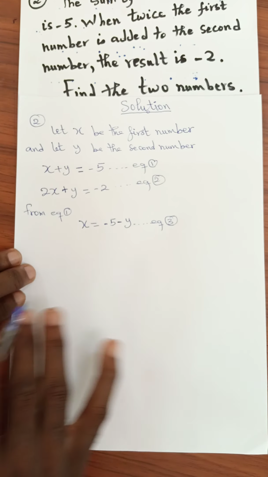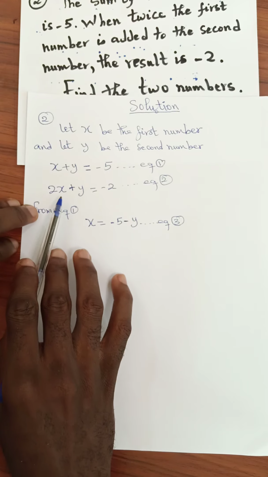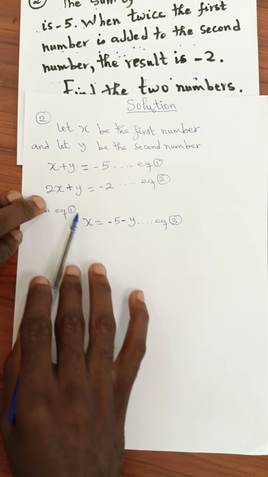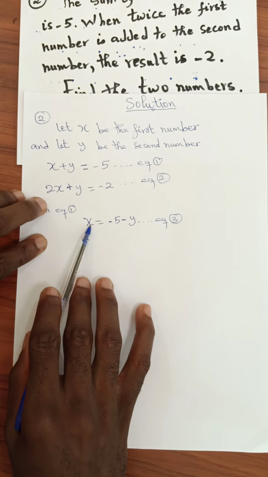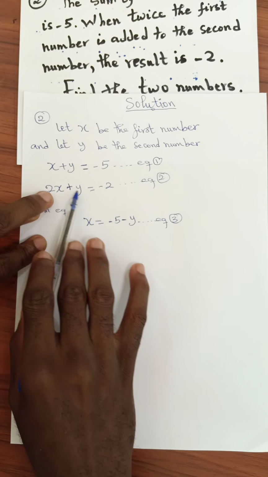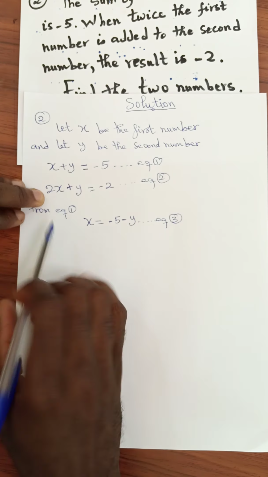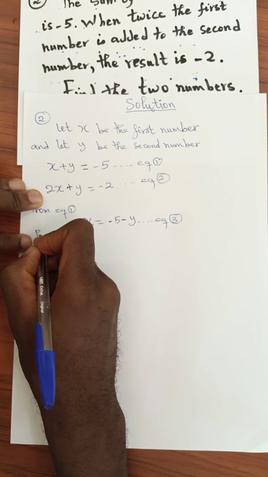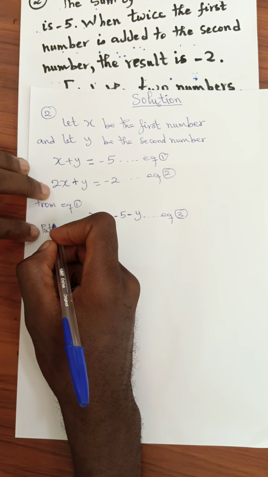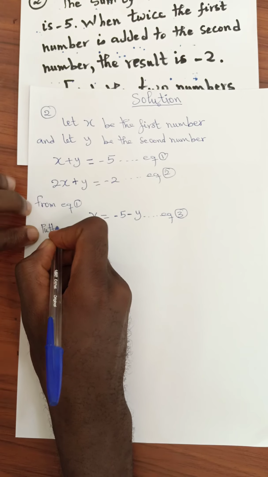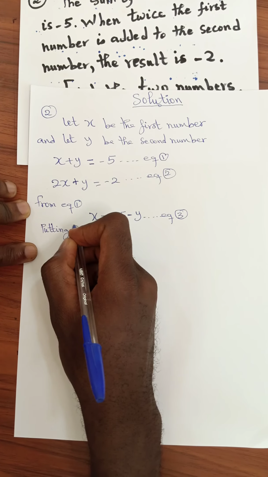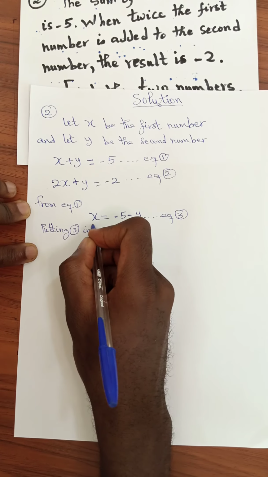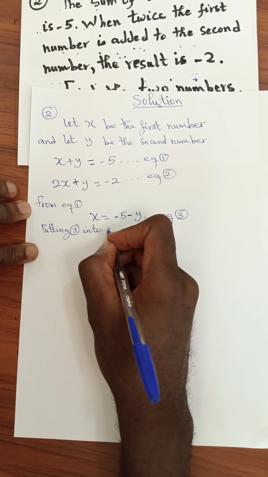Okay, so now substitution method, we've been able to make x the subject in equation 1. Let's substitute equation 3 into equation 2.